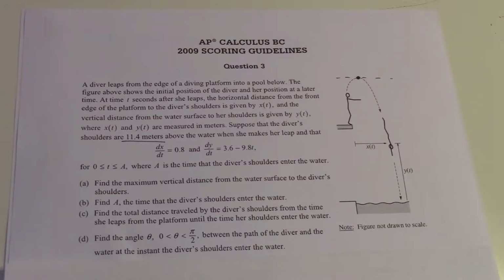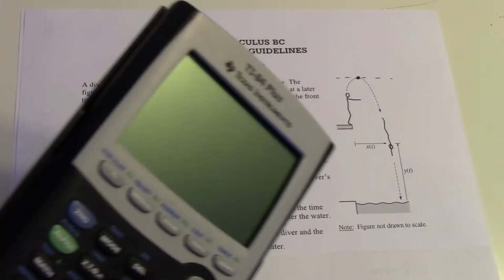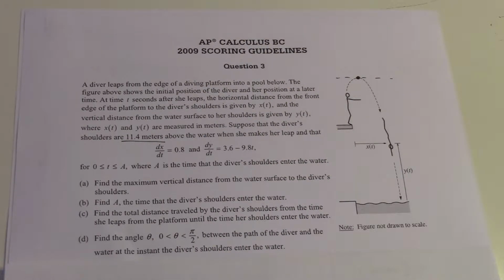This is a calculator OK problem, so for some of these parts I'm going to be utilizing my calculator to show you how to work through the problem more easily.